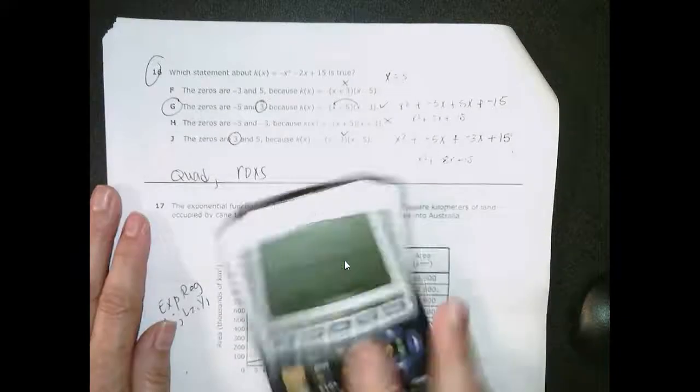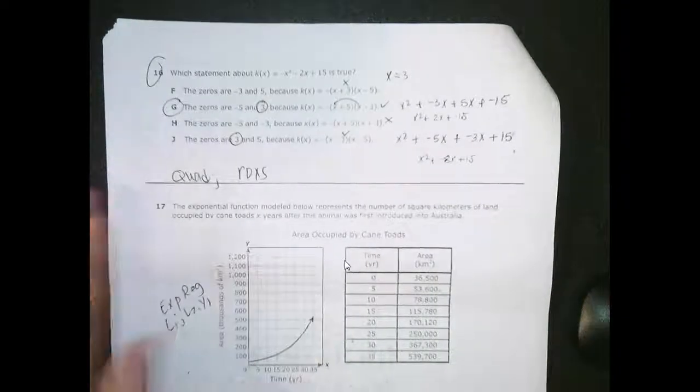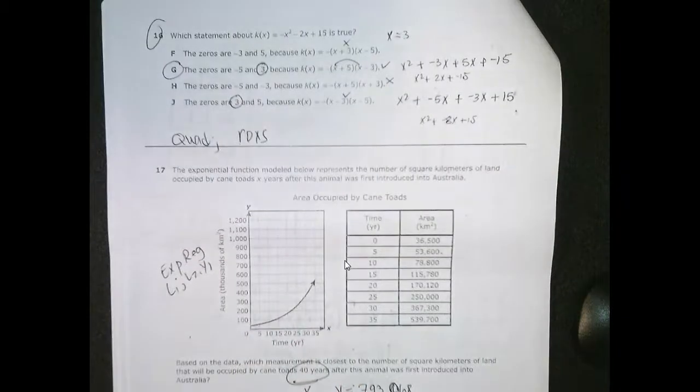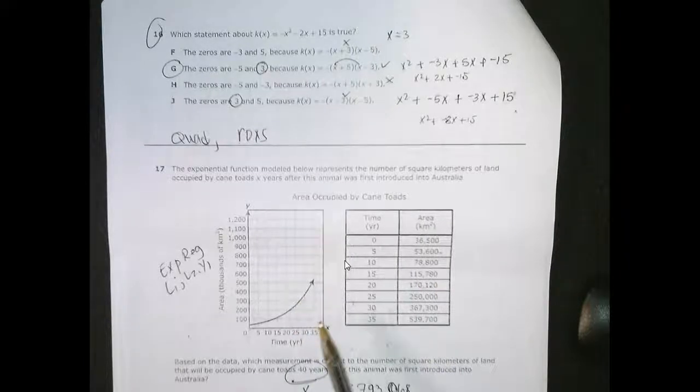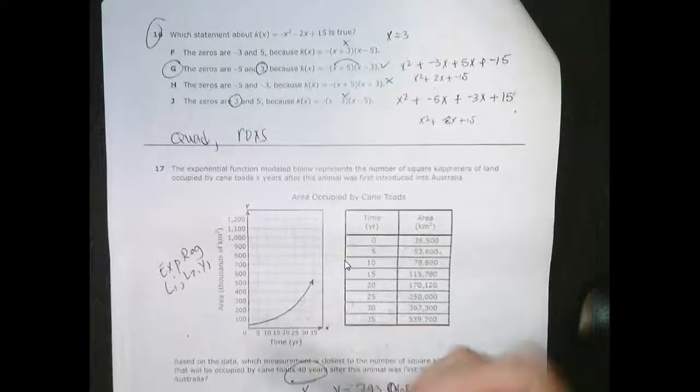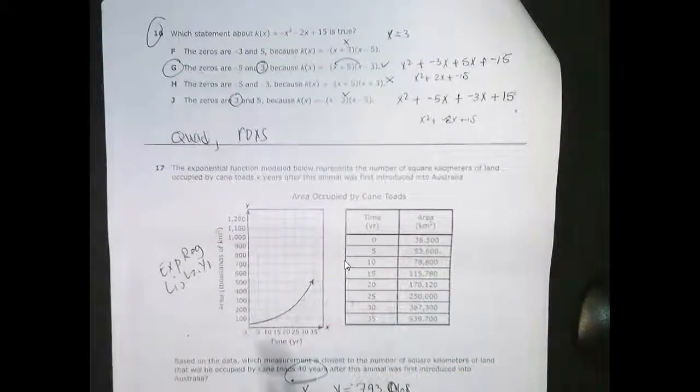All right, let's look at question 17. You've got an exponential function, says so right there, in case you can't read. Yep. You get that in y1, y2. You go look at that graph because it should look just like this. And if you want this graph, then you use those windows. Set it to stop at 35. Set it to stop at 1200. Make it count by 100. Make these count by 5s. If you want it to look like that, then you make it look like that.